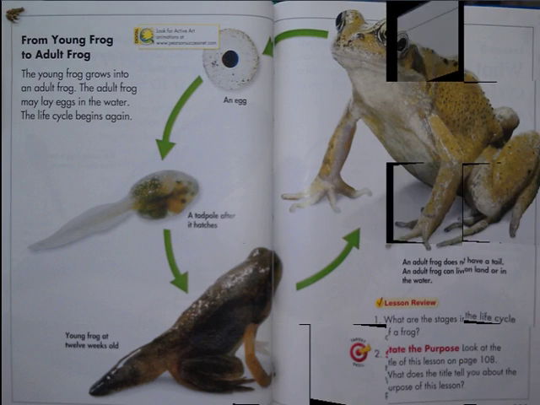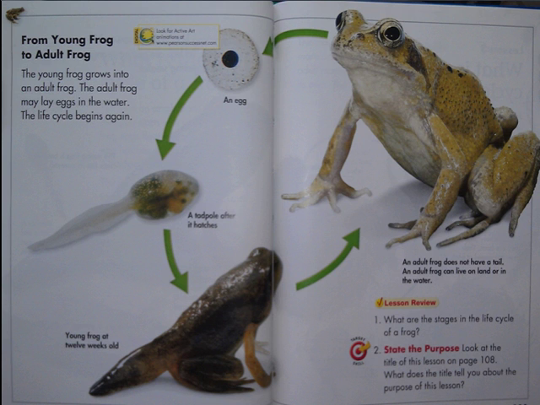From young frog to adult frog. The young frog grows into an adult frog. The adult frog may lay eggs in the water. The life cycle begins again. An egg. A tadpole after it hatches. Young frog at 12 weeks old. An adult frog does not have a tail. An adult frog can live on land or in the water.